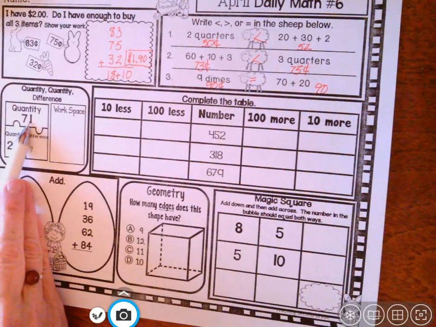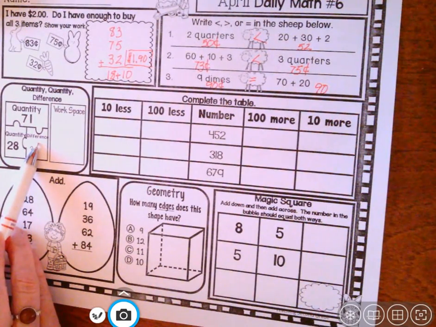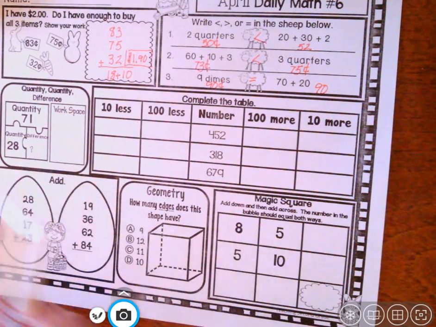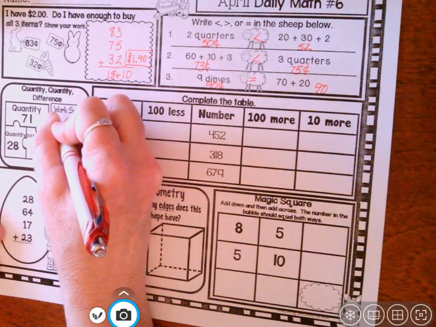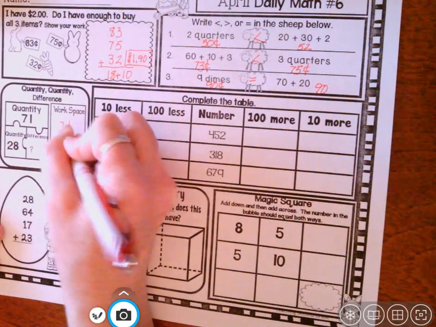Okay, let's look over here. 71 is the total. We have 28. What's going to go here? Like I said yesterday, there's many ways you can do it. You can do a number line or you can do an algorithm. So we're going to do 71 minus 28.